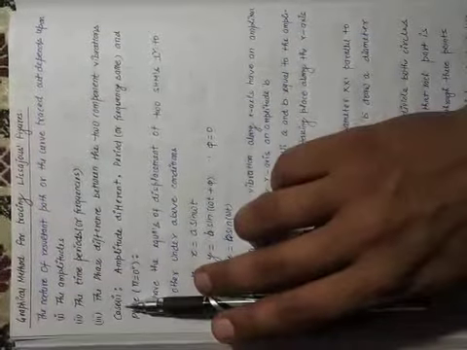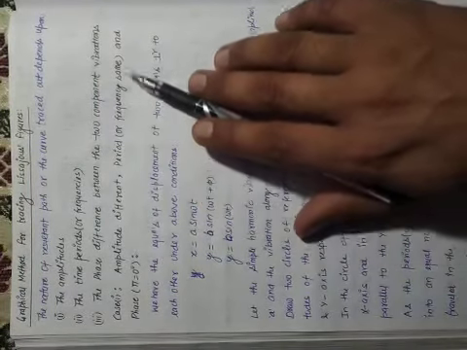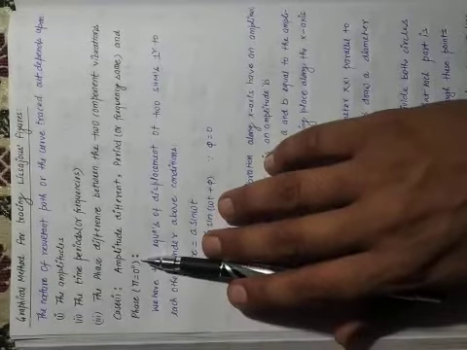Okay, so these are the dependent quantities. Let us discuss the first case, where the amplitude is different, the period or frequency is the same, and the phase difference phi is equals to 0 degree.